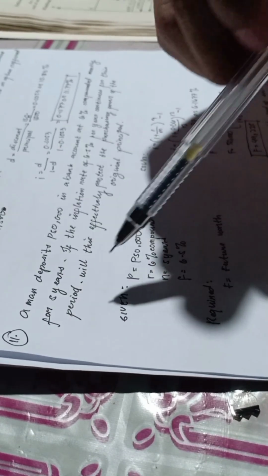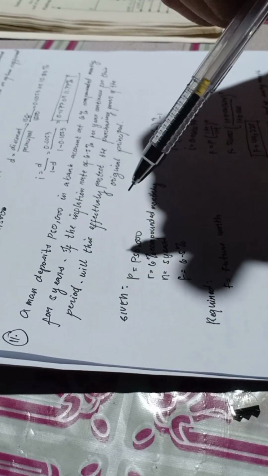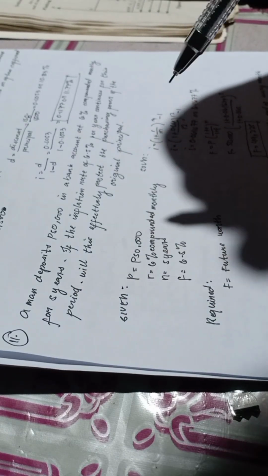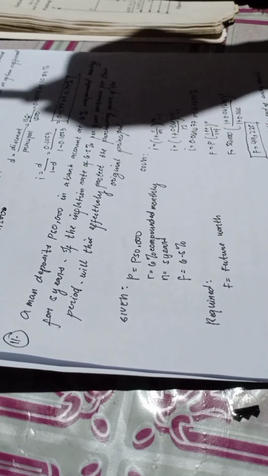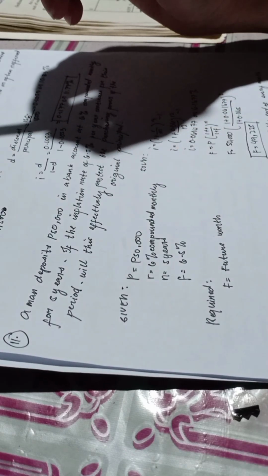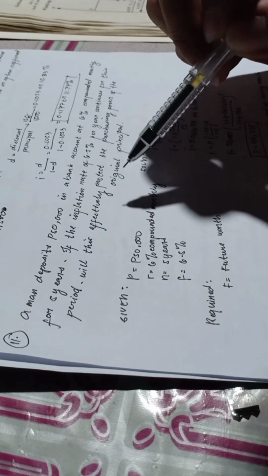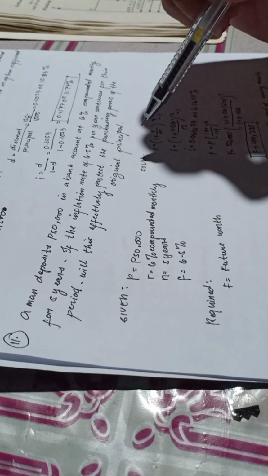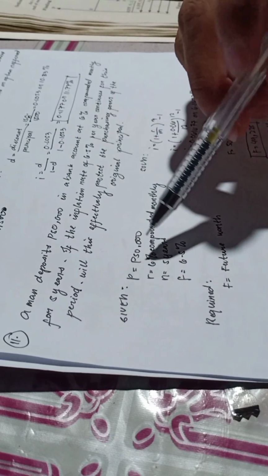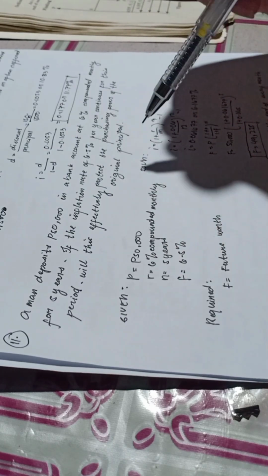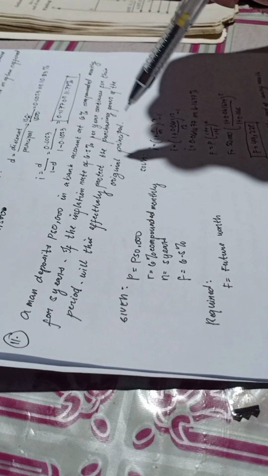So a man deposits 50,000 pesos in a bank account at 6% compounded monthly for 5 years. If the inflation rate of 6.5% per year continues for this period, will this effectively protect the purchasing power of the original principal?